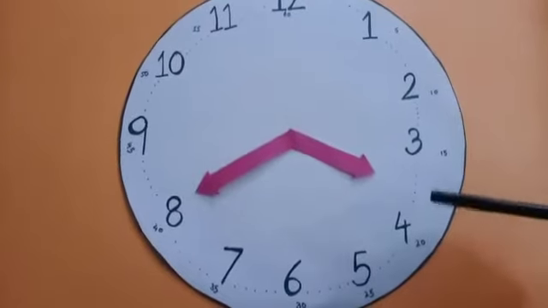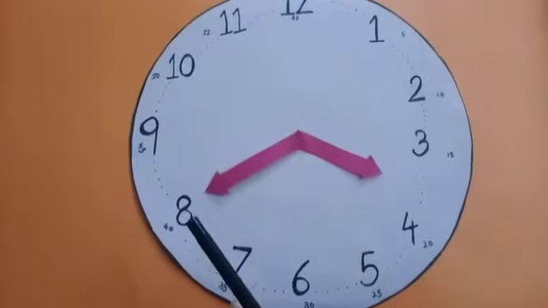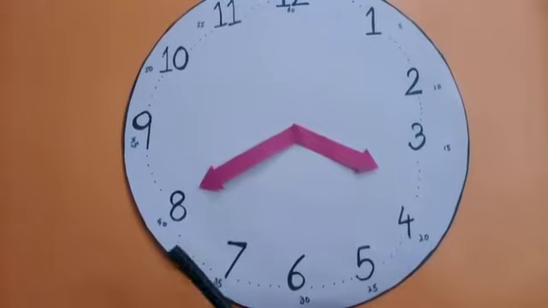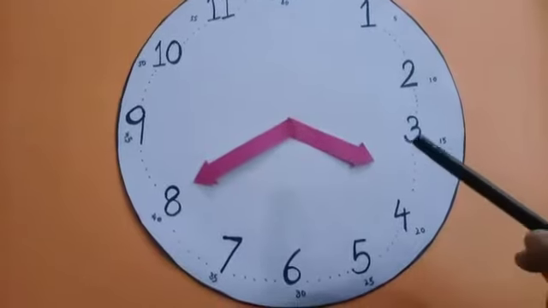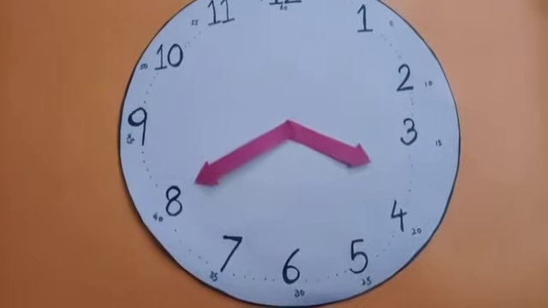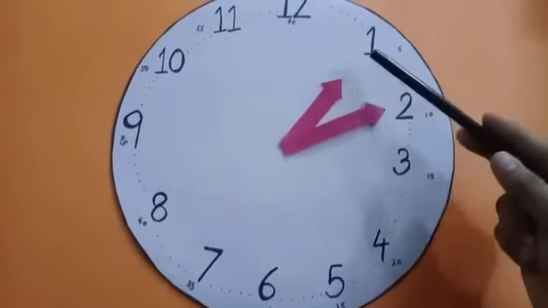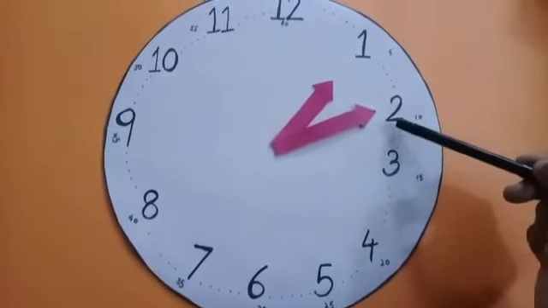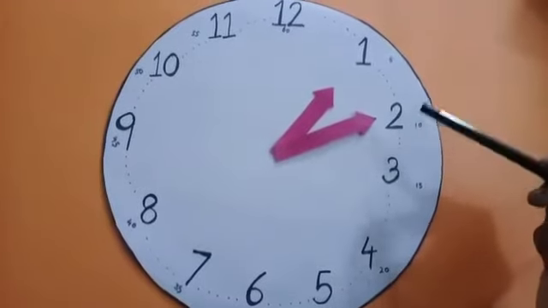Now look at this. What is the time? Tell me. The long hand moves to 8. It means it's 40 minutes. 5 8s are 40 and the hour is 3. 3 hours and 40 minutes. Now look at this time. The short hand is on 1 and the long hand is on 2. It means 10 minutes have passed and the hour is 1. 1 hour and 10 minutes.